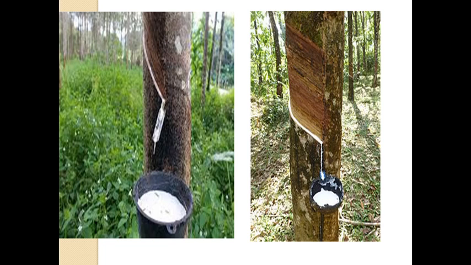Fourth, the rate of transpiration is directly proportional to the rate of water absorption, while evaporation is directly proportional to the available area. Then, transpiration regulates the temperature and prevents overheating, while evaporation increases the temperature of the plant body. The next difference is between guttation and exudation.